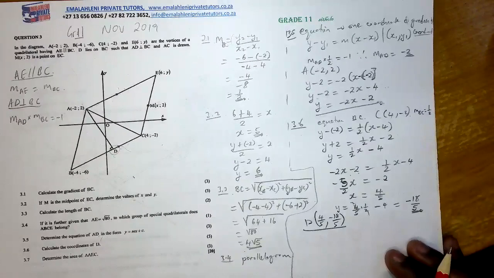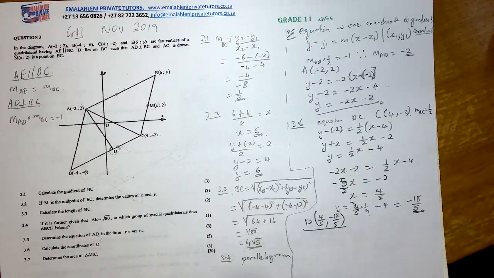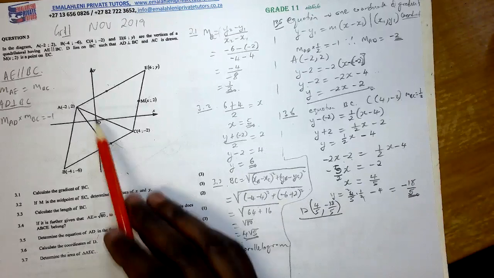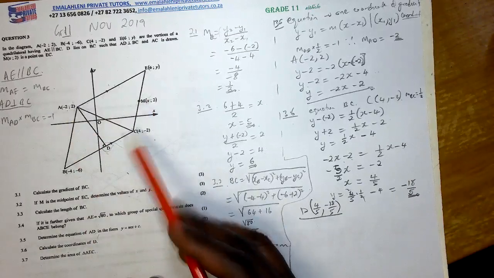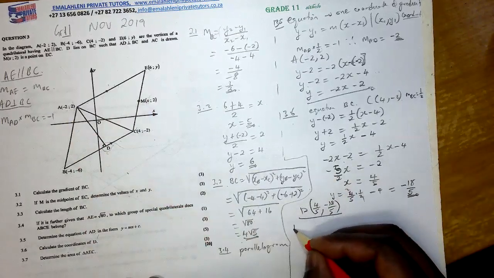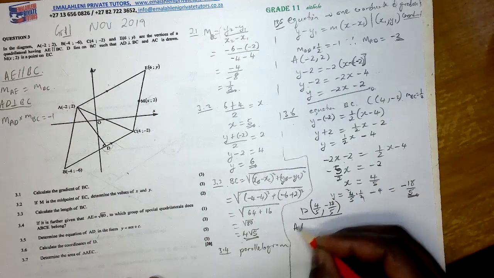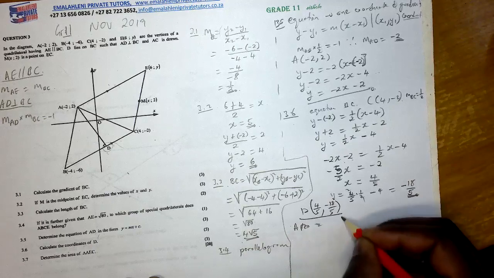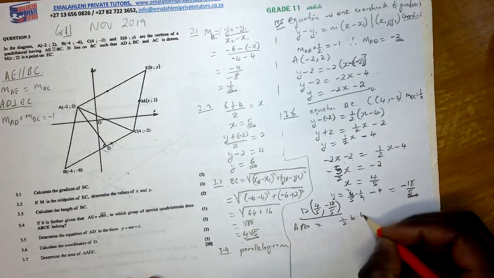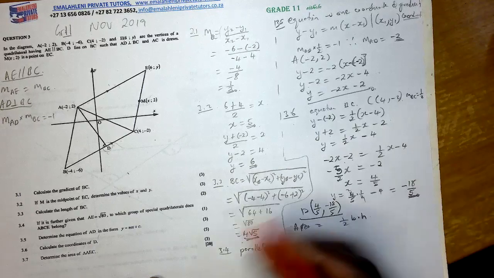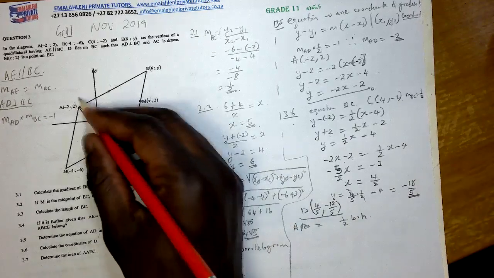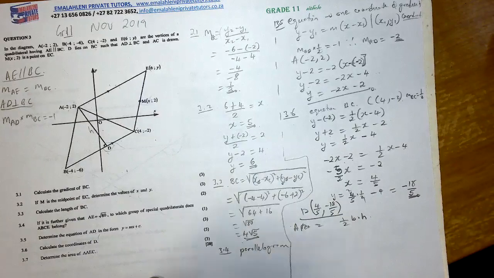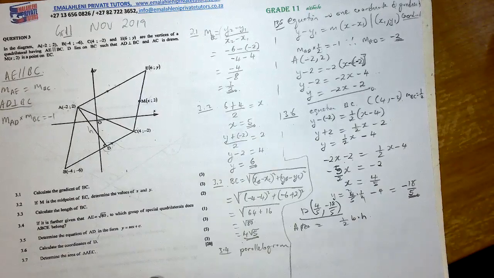Now let's move on to the last question. It's asking us to determine the area of AEC. For the area, we use half base times perpendicular height. Now the perpendicular height in this case is your AD. So AD is H. We don't have the length of AD, so we need to find AD first.